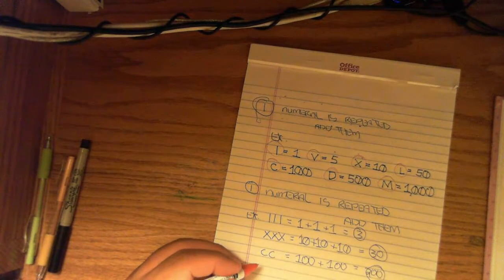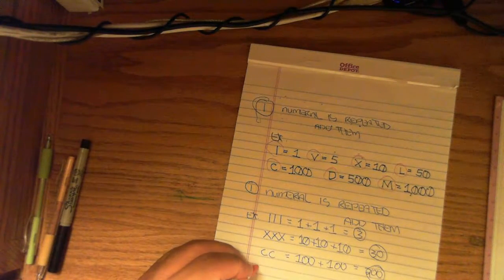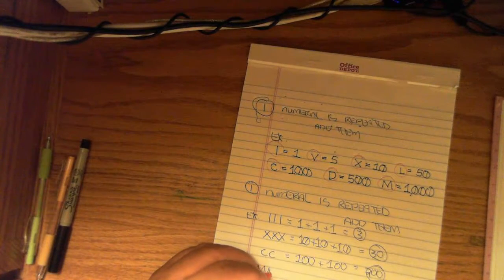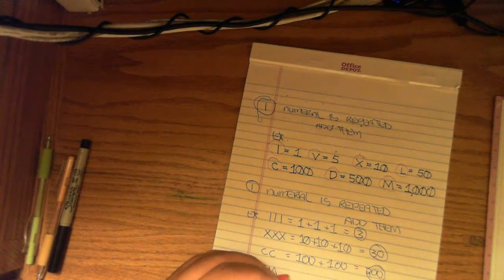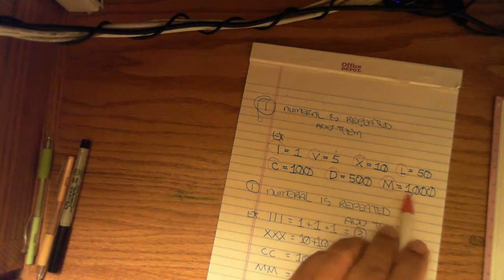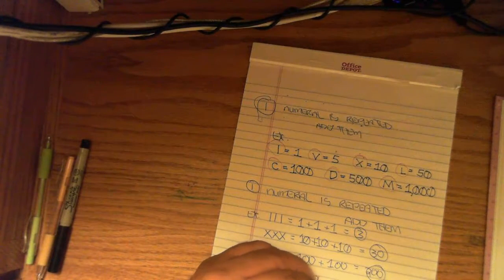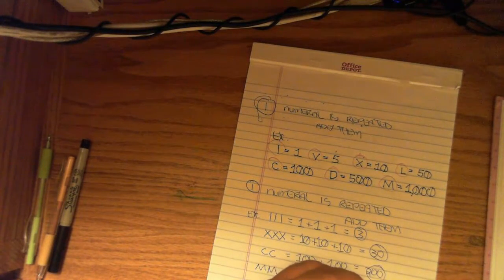Okay, another example would be 2 M's. So the rule says when a numeral is repeated, we add them. So that's the same thing. We know that M is equal to 1,000. So that's the same thing as saying 1,000 plus, have any idea? That's right, 1,000.